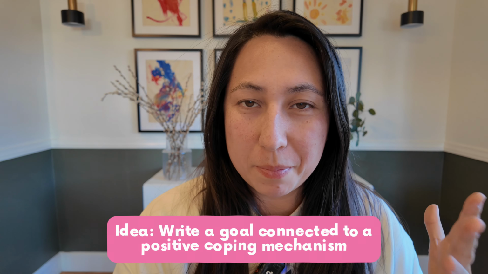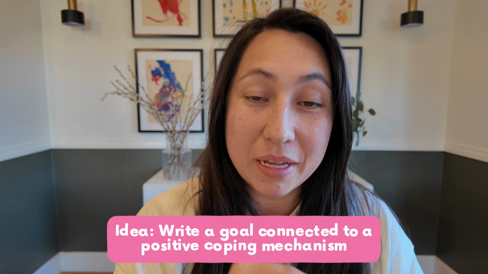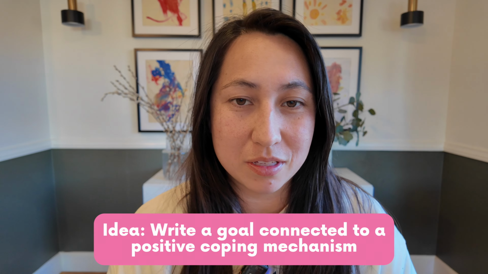Now, most likely, this is more of a thought experience. So maybe you could take a character from a show or a book or something, or you can make up a character and have students write a goal that's connected to positive coping mechanisms or positive habits that are then helping them meet their different health needs that aren't substances.